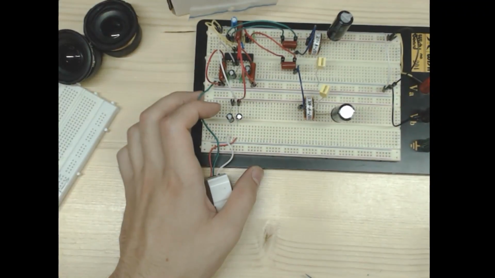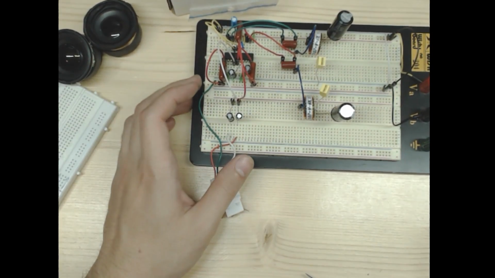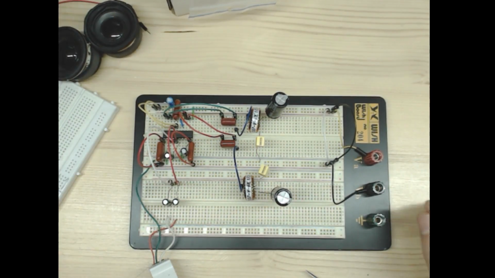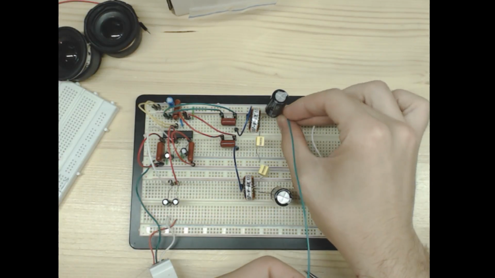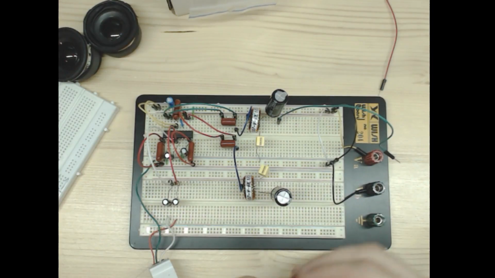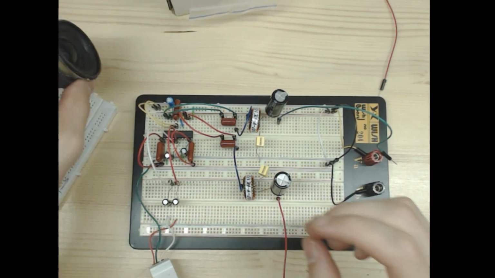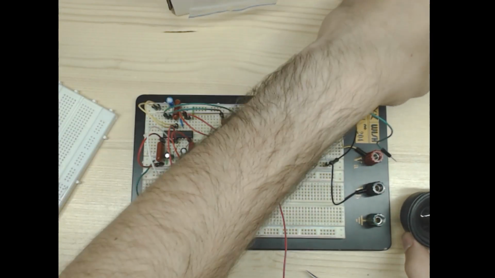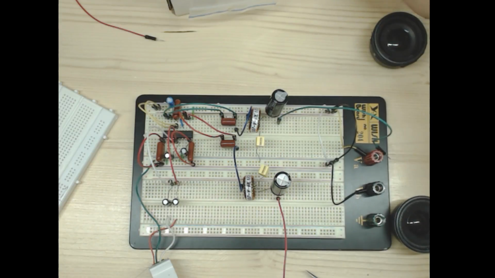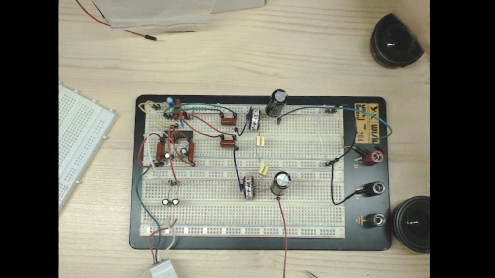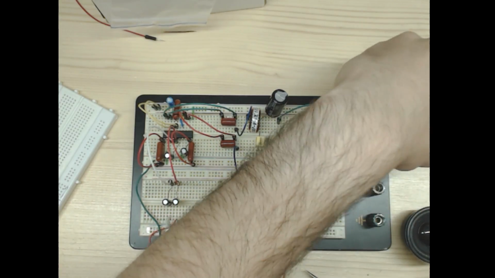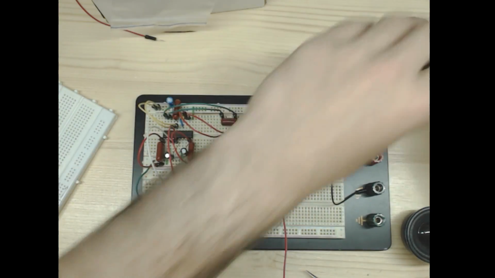So let's try it out. I think it won't work, but we never know. So here, left and right. We'll designate a speaker to each. And we also need a ground connection between both, which can be done with alligator clips. I'll be back.